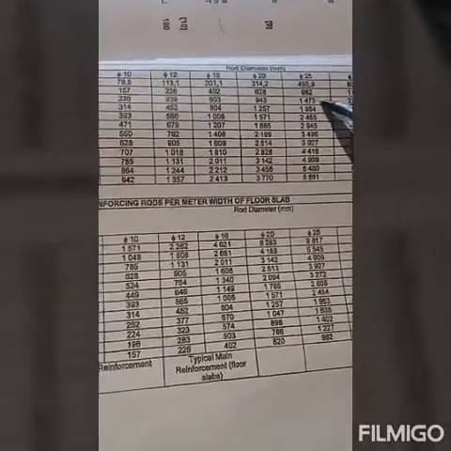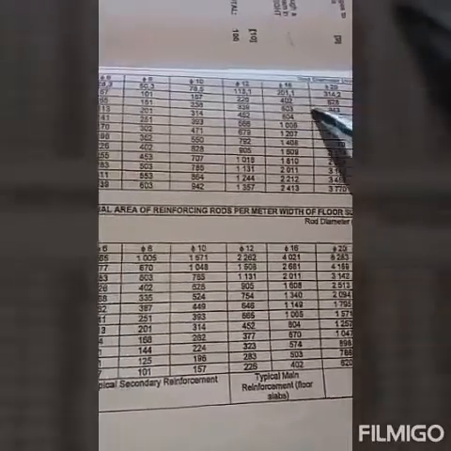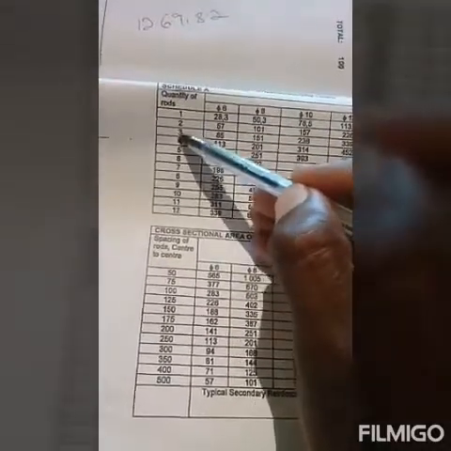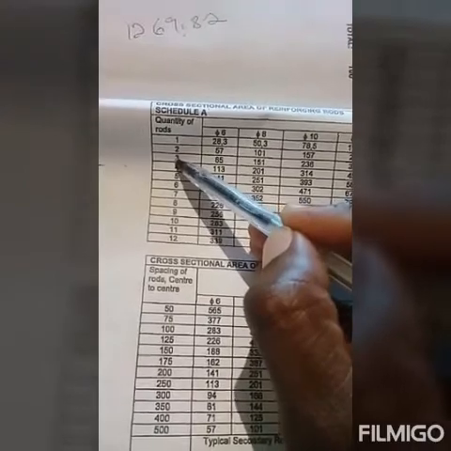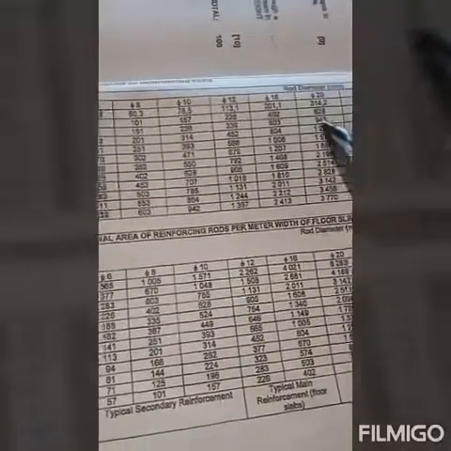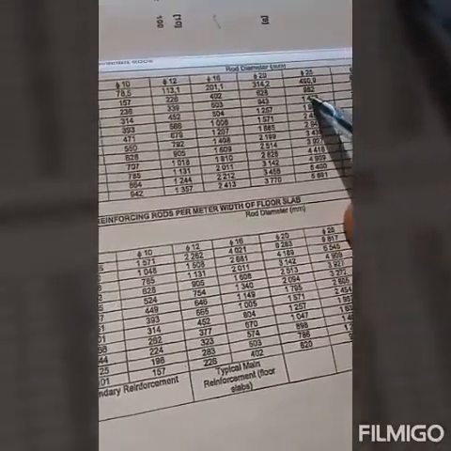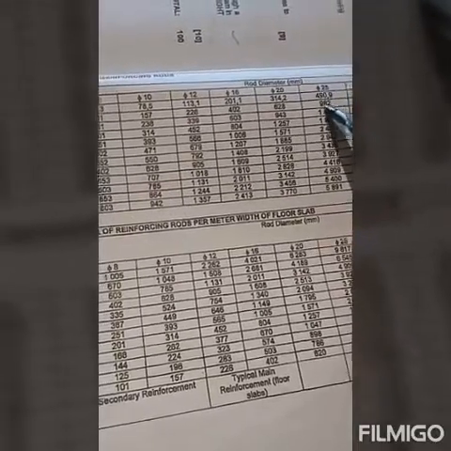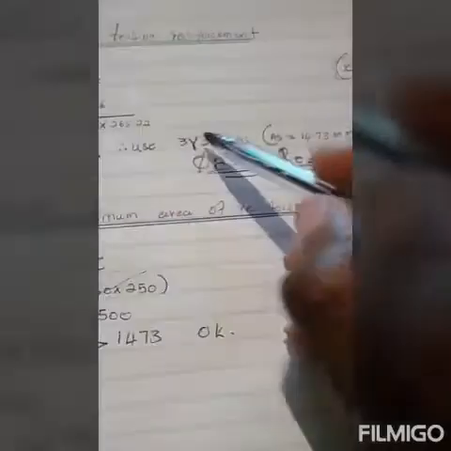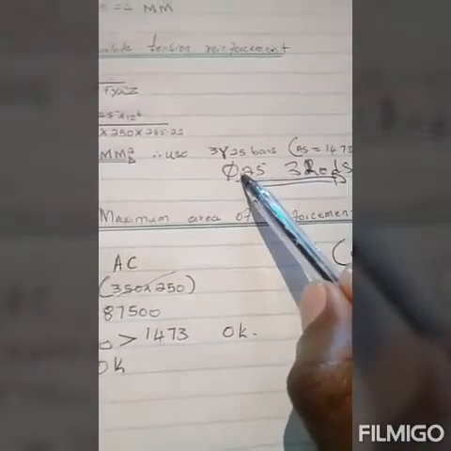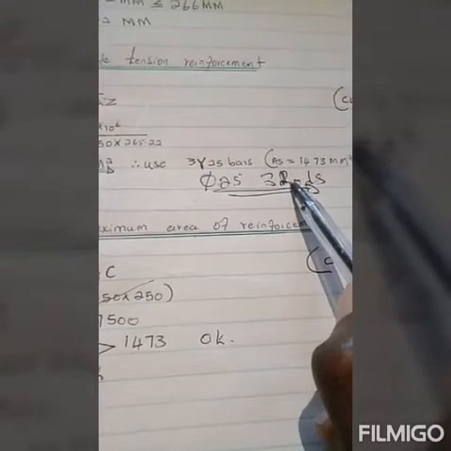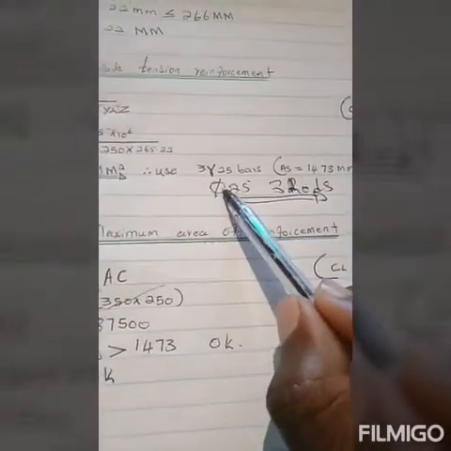Let's check. 1473, and then under quantity of rods, it's 3 rods. Then the diameter of the rods for tension reinforcement is 25, and the quantity of rods is 3. We need only 3 rods, with a diameter of 25.